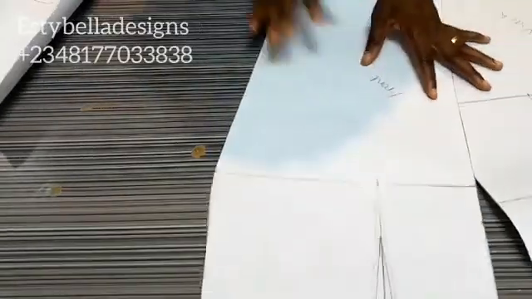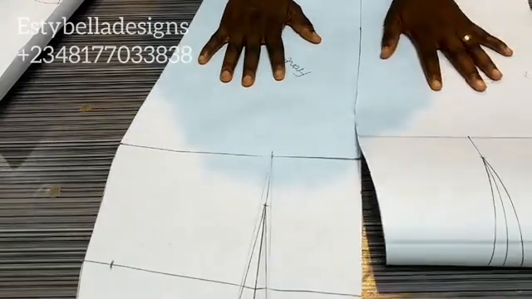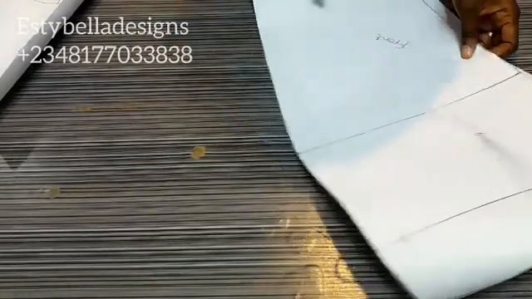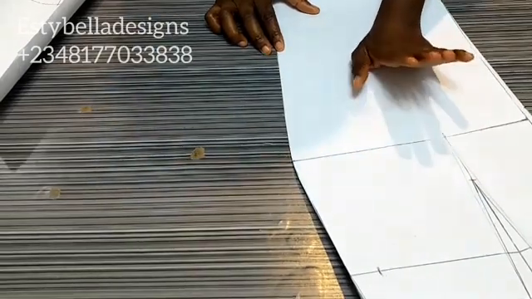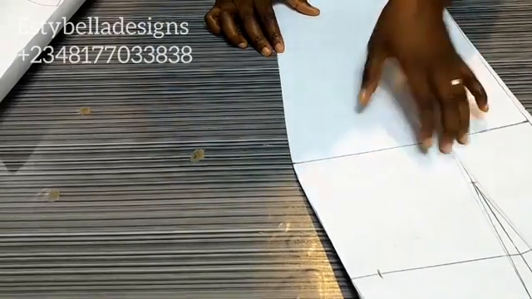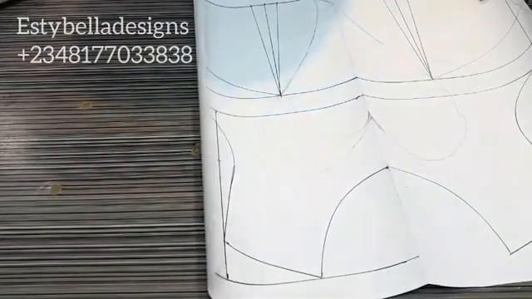Then I also drafted the skirt part. This is the skirt. This is the front and this is the back for the skirt. So we're going to keep them outside. I have a detailed tutorial on how to draft the skirts, and a detailed tutorial on how to draft a basic bodice, so I'll drop the link in the description box. Okay, so let's get into the alteration.